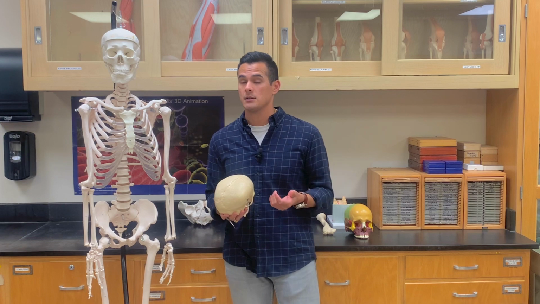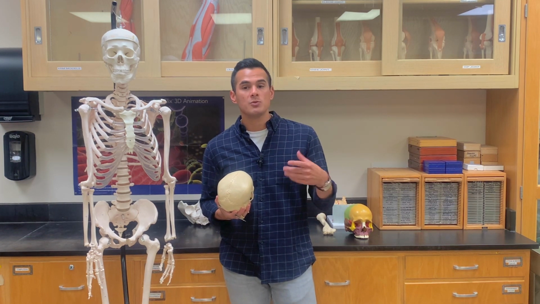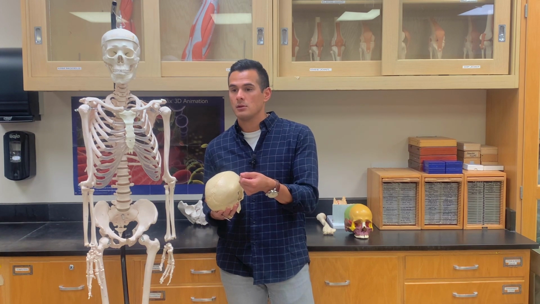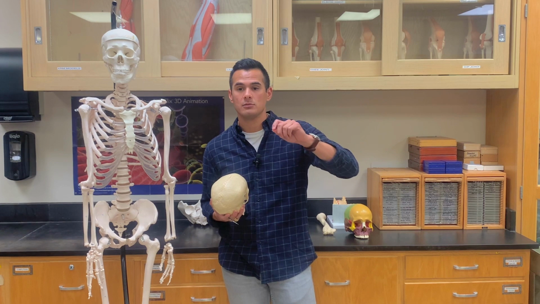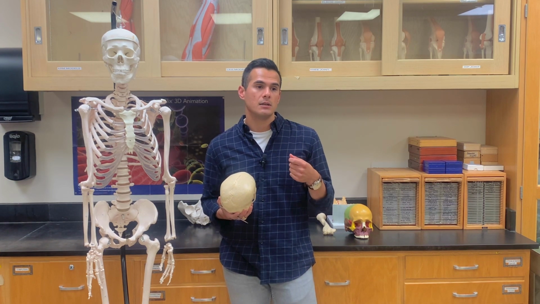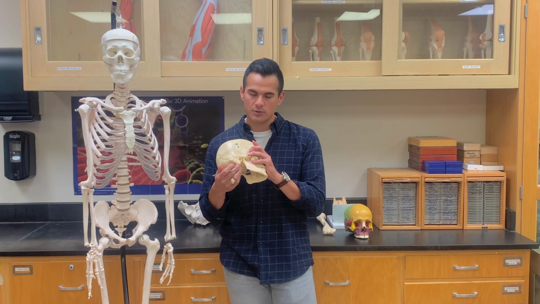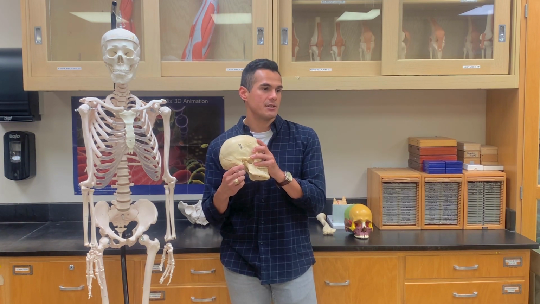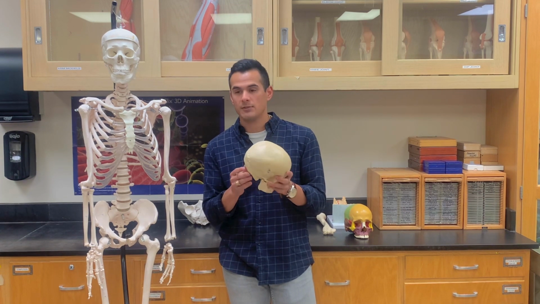The bone markings. The significance of bone markings is that once we start getting to muscles, we'll learn where these muscles attach, and we'll also learn where these ligaments attach. For instance, this is what's known as the mastoid process. A muscle known as the sternocleidomastoid attaches here. So that's why we're going out of the way to learn all of these different processes.